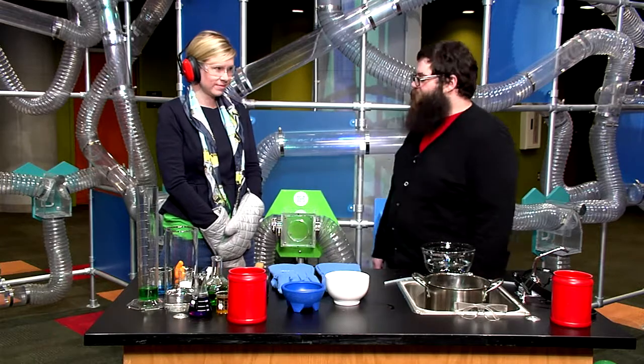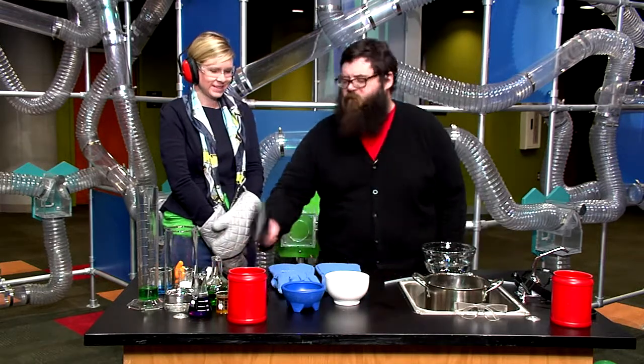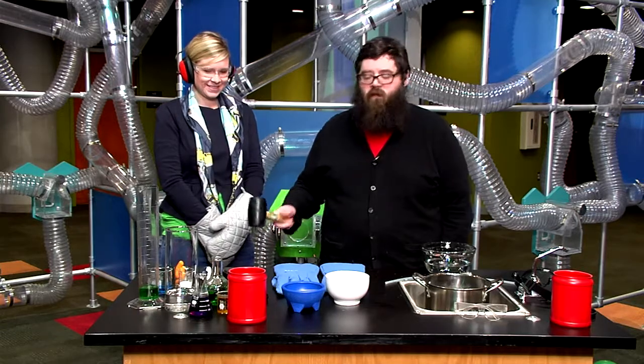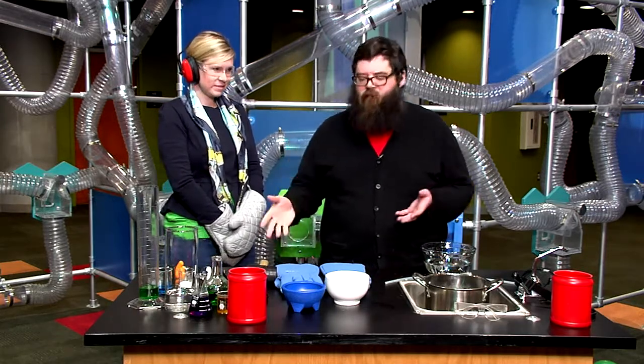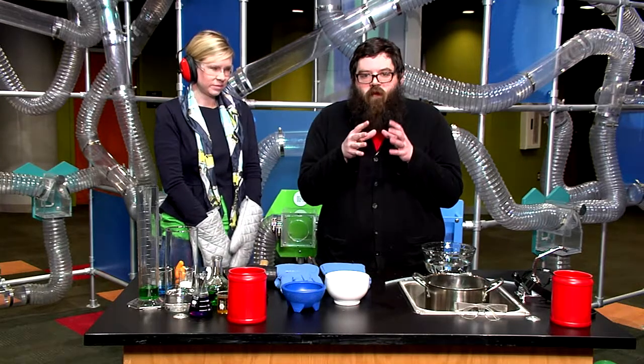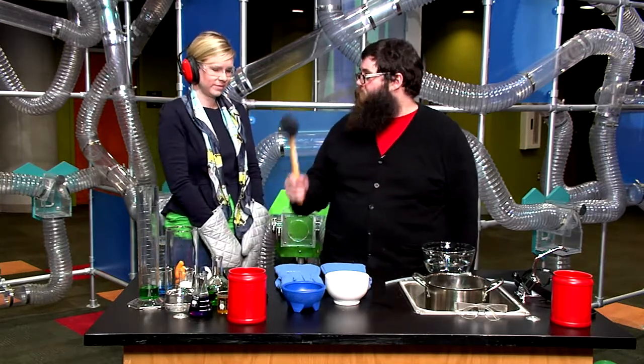So, Kendall, you know what a solid is, right? I do. Yeah. This hammer's a solid. I know it's a solid because I can hit it on a table and I can hear that, right? Because the solid molecules that make up this object don't really move too much. They kind of stay together and they kind of vibrate. So a solid object like this will hold its shape.